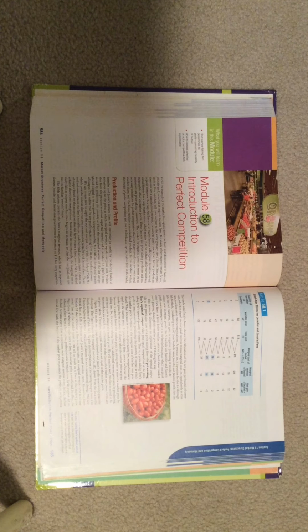The relationship between price and the average total cost. Since price equals the marginal revenue for the perfectly competitive firm, the profit maximizing level of output for a perfectly competitive firm will also be the quantity at which the price equals the marginal cost.